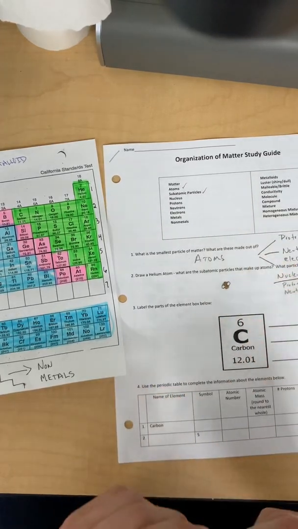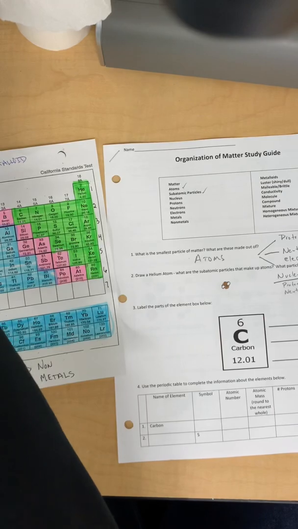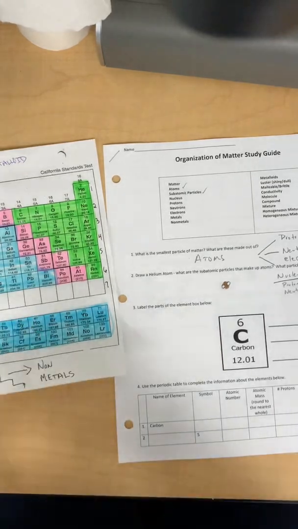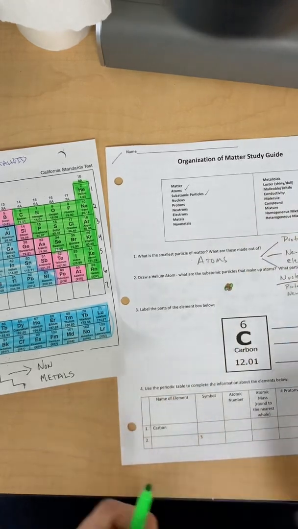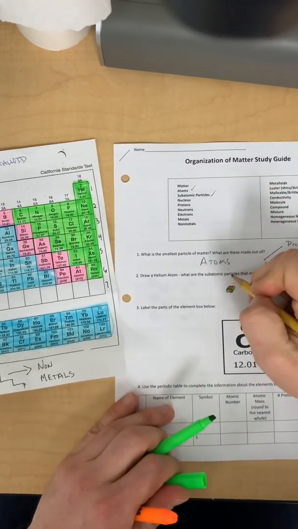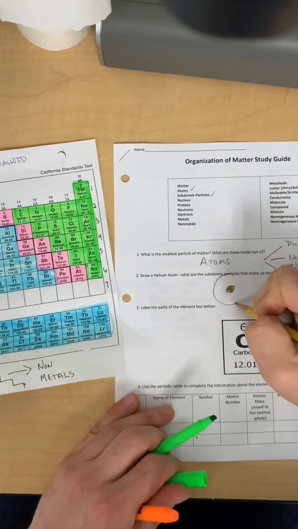There's a positive sign in there. Can you see it? I don't know. This is my first video ever doing this, so I hope so. And I'll draw my neutrons. Those will be green. On the outside, chilling around, flying around, I like to just draw a circle.